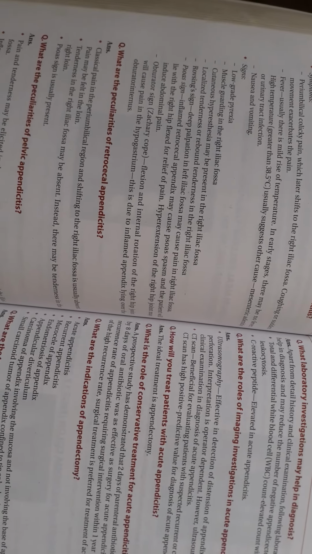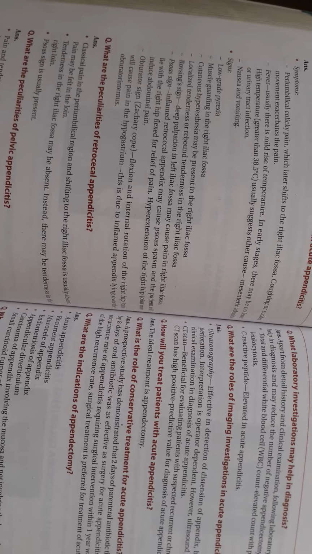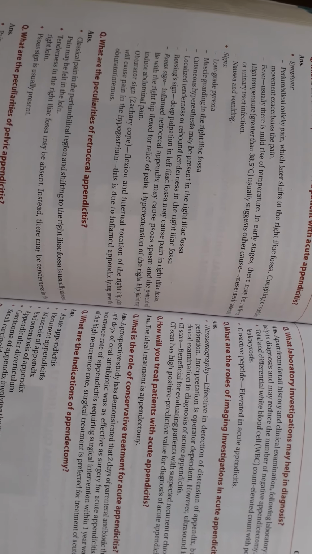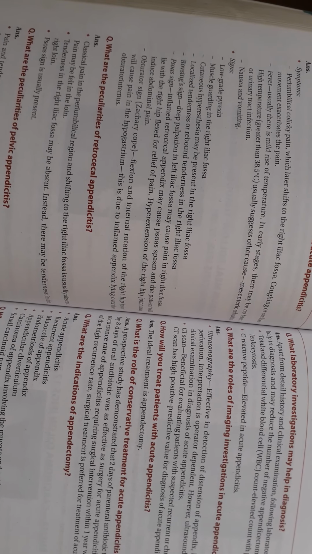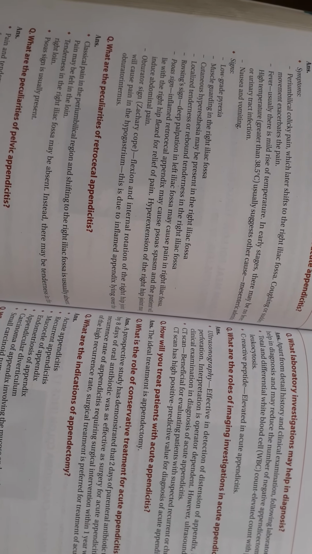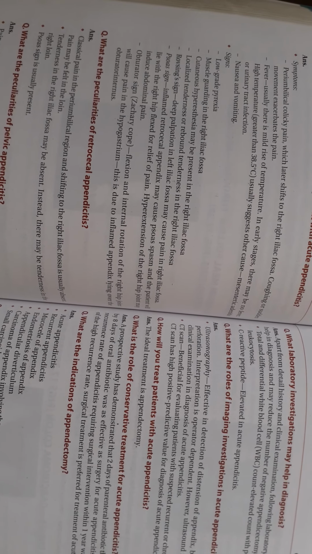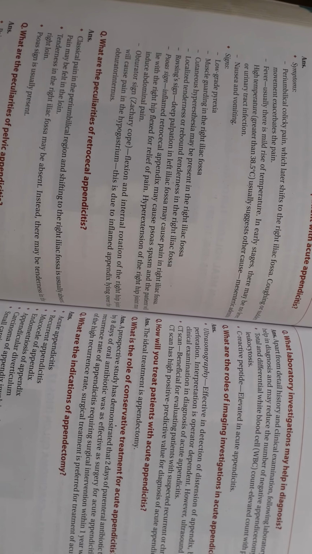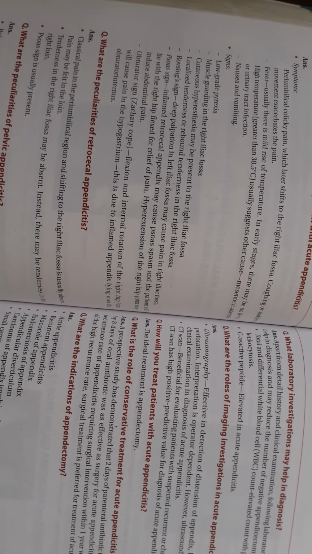CT scan is beneficial for evaluation of patients with suspected recurrent or chronic appendicitis. CT scan has a high positive predictive value for diagnosis of acute appendicitis. How will you treat patients with acute appendicitis? The mainstay of treatment is appendectomy.